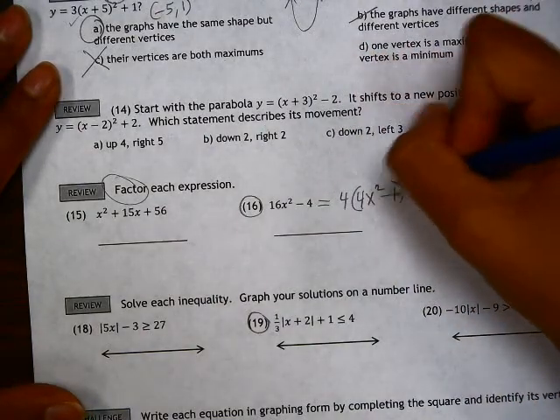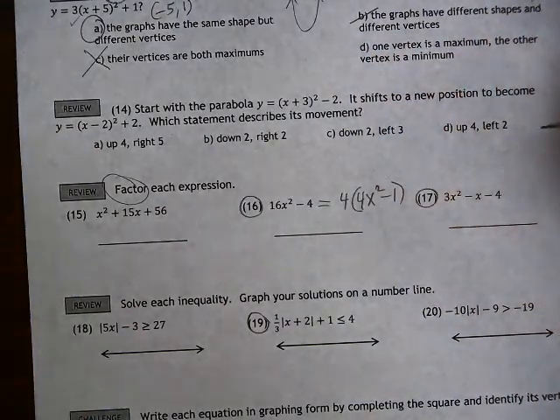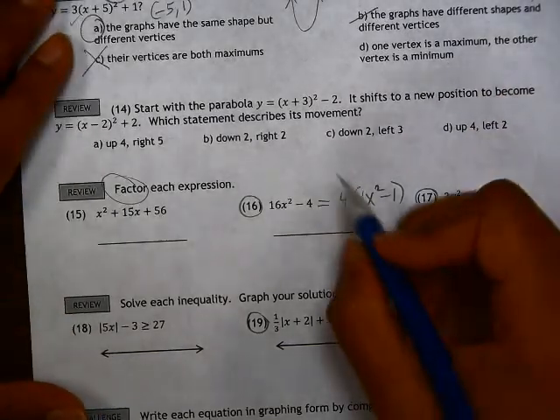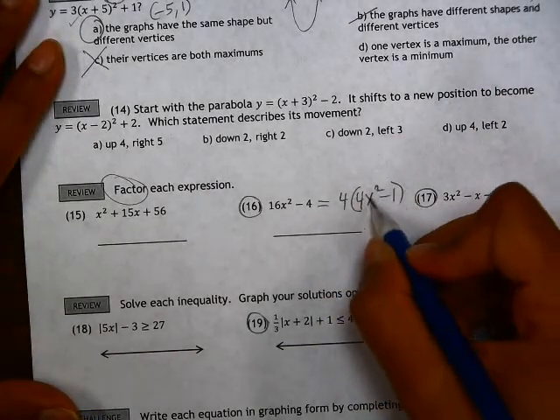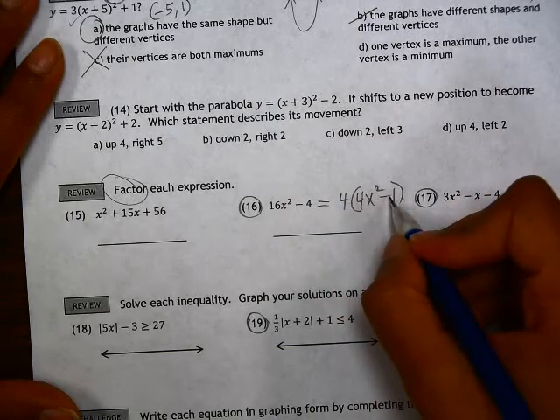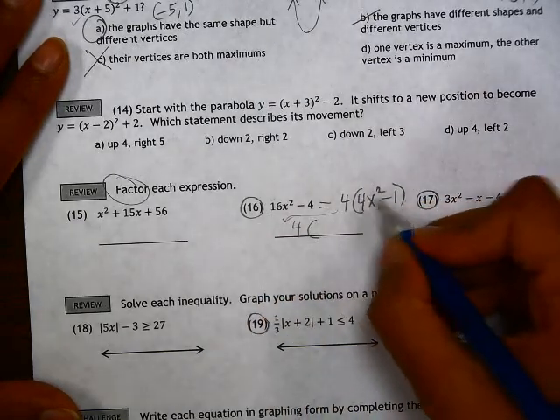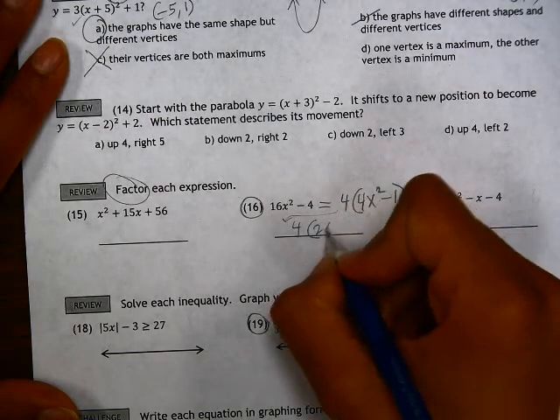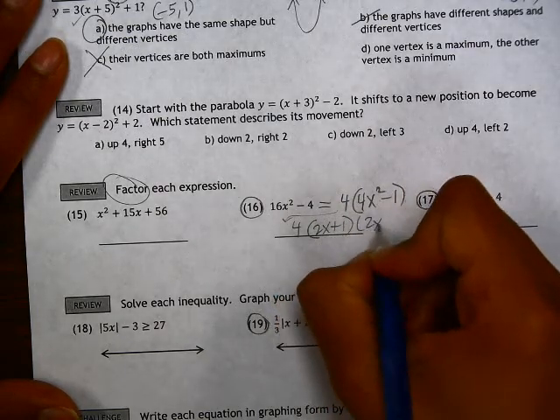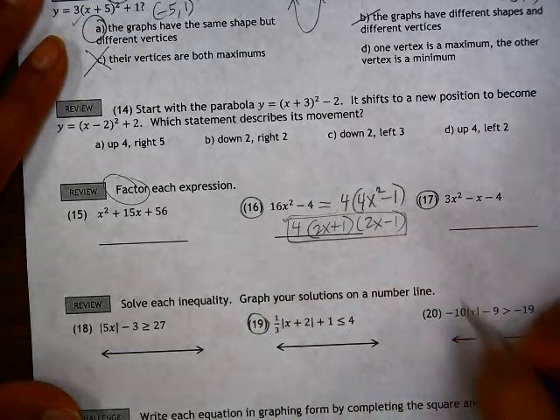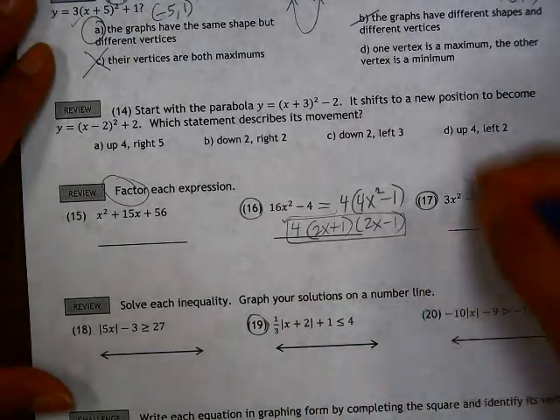Second thing you want to do is look at what you've factored and see if there is any other expressions that can be factored further. So in this expression, 4x squared minus 1 is a difference of squares. So I have the 4, and then this difference of squares can be factored as 2x plus 1, 2x minus 1. When you're done, you should multiply it back out and make sure that you get the original problem.